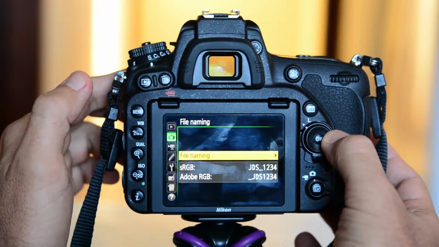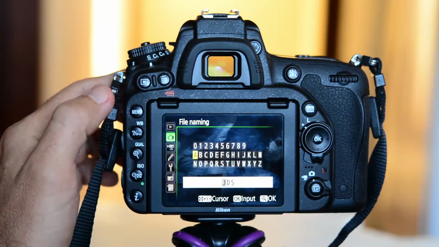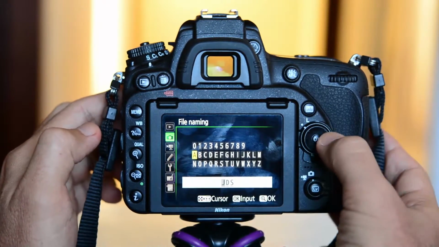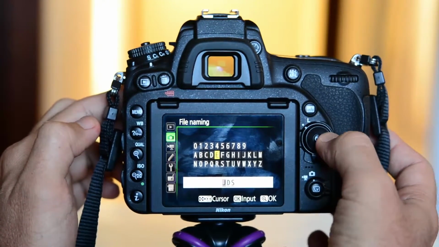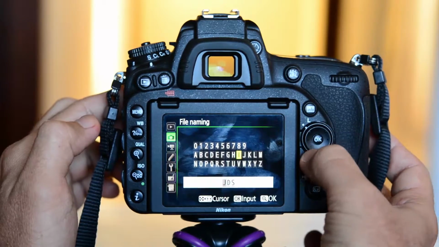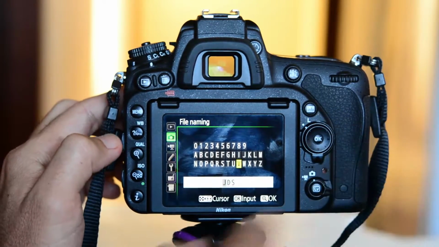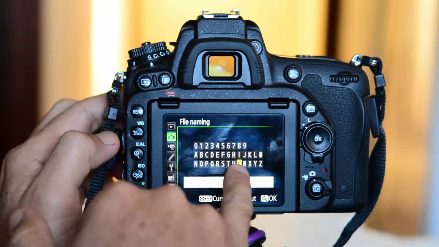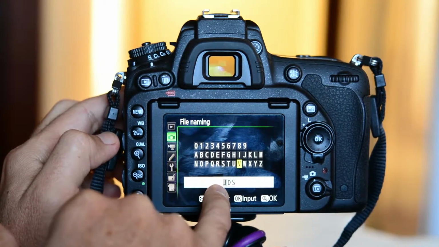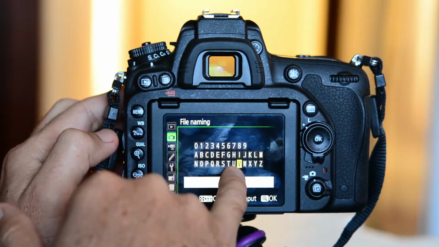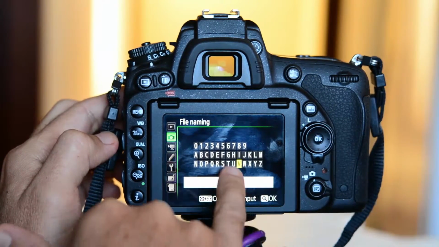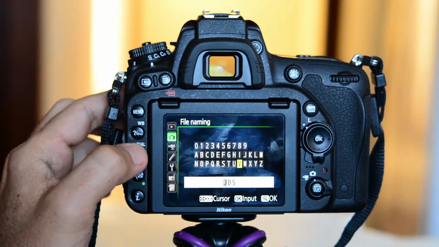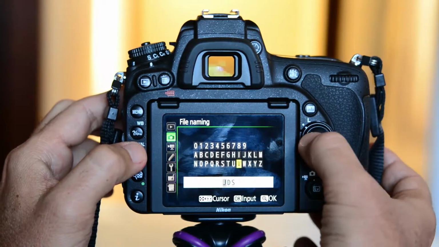Let's press OK. Now let's press here to go to the alphabet and numbers. Here we have the cursor, which you can choose here. With the cursor, we're going to choose the letters and things like that. You can go up and down. And here we have input. If I press OK now, the letter V will change J. J will be changed by the letter V. And in order to confirm the change, I have to press OK, which is this magnifying plus button.